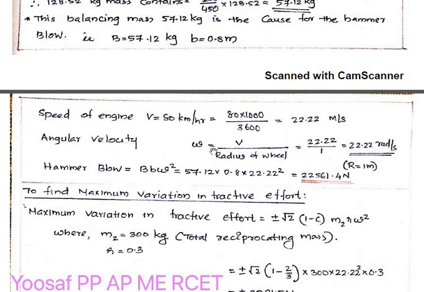Now the angular velocity omega: v equals omega times radius, so angular velocity equals linear velocity divided by the radius of the wheel. Let us take r as 1 meter. So the angular velocity is 22.22 radian per second.